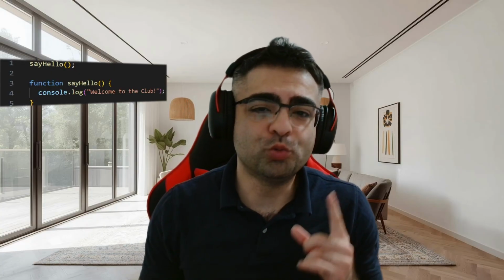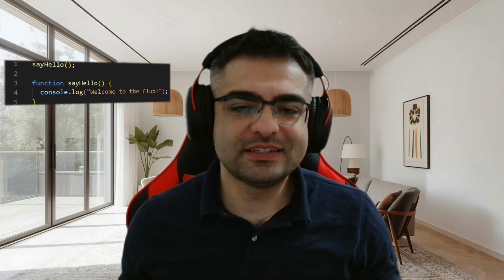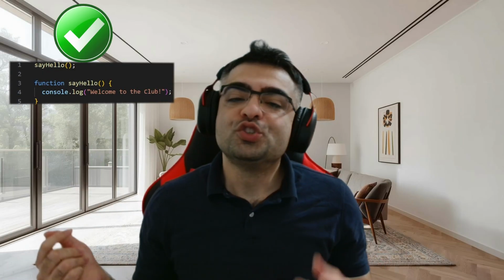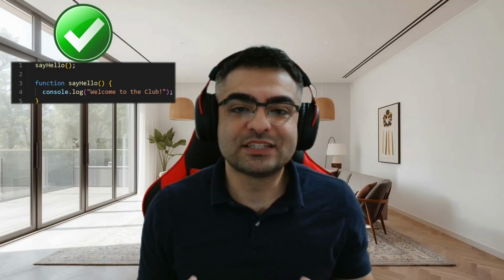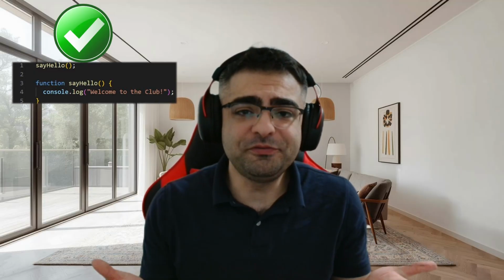Look at this code. Logic says this should crash. We are calling a function on line 1, but we don't even create it until line 3. In most languages, the computer would look at this and say, I have no idea what you're talking about. But JavaScript just shrugs and says, I got you fam, it works perfectly.